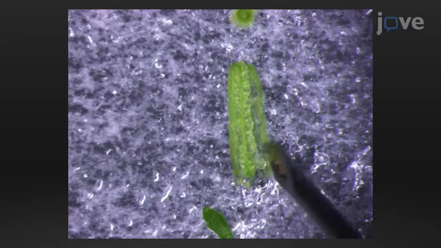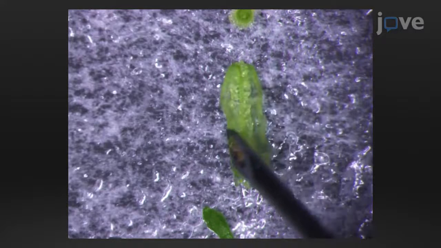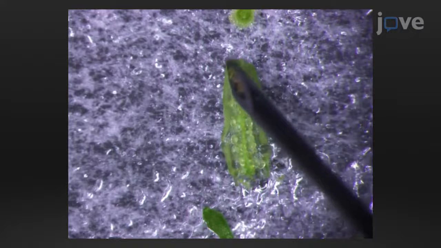To master the skill of quick and intact handling of the ovules is important for the success of this analysis.